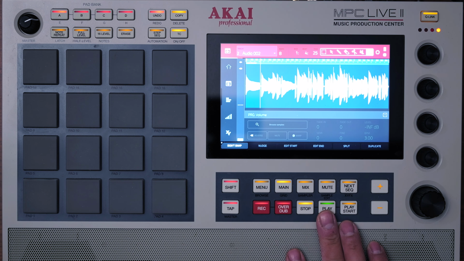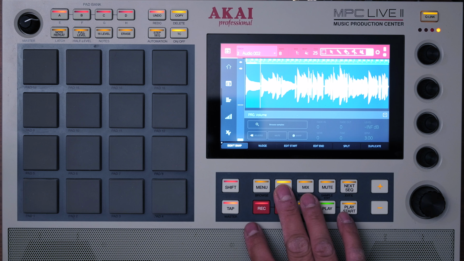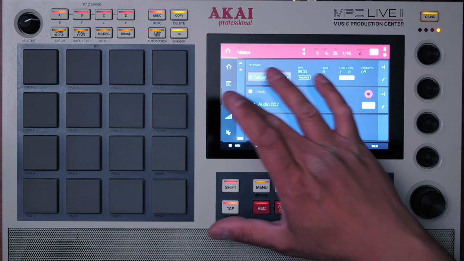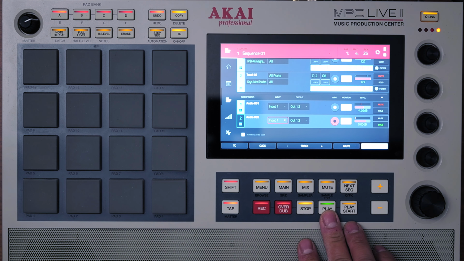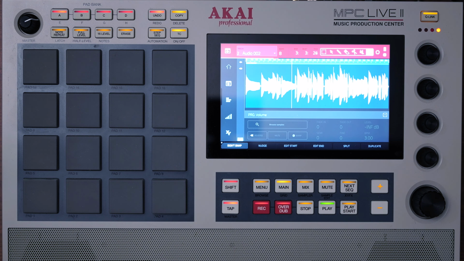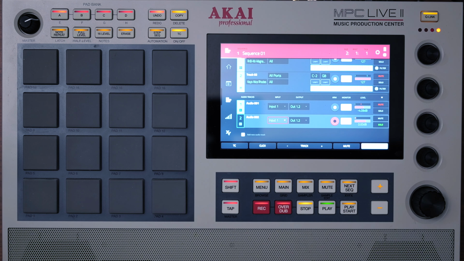Let's listen to this right here and make sure that it sounds good. I'm going to go ahead and just solo this bass so we can hear just the bass track. Okay, that works for me.